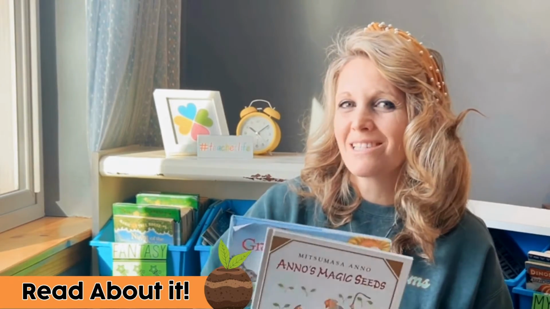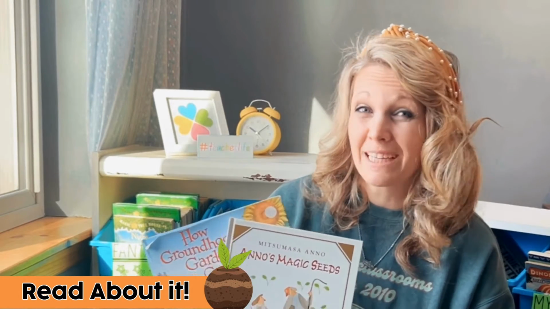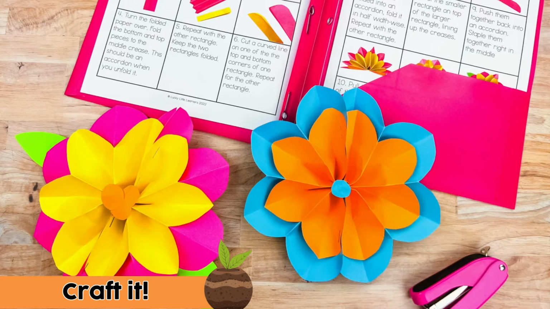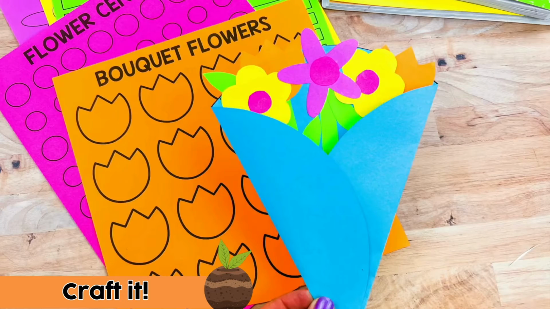Plant idea number 2 is read about it. We're going to use some reading passages, some read alouds. This can be done during your morning meeting, during snack time or your science block, or even tagged onto the end of your literacy block. Plant idea number 3 is we're going to craft it. We have 3D flowers or even this flower bouquet.